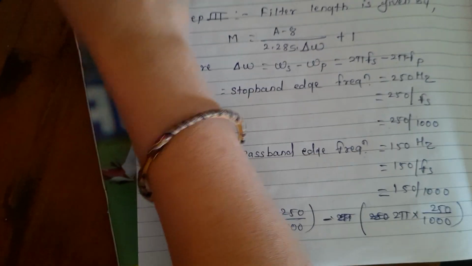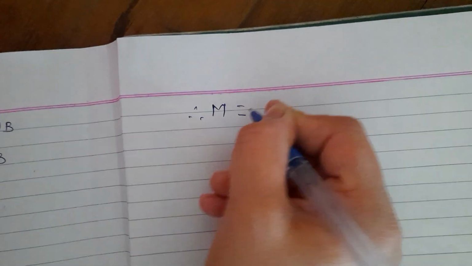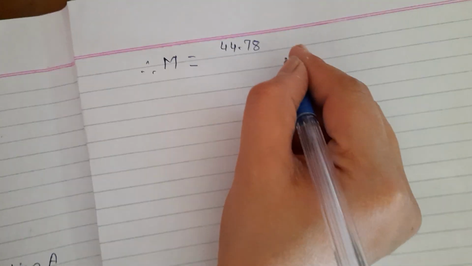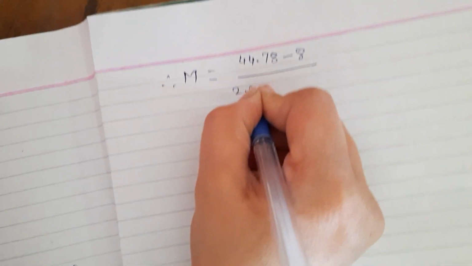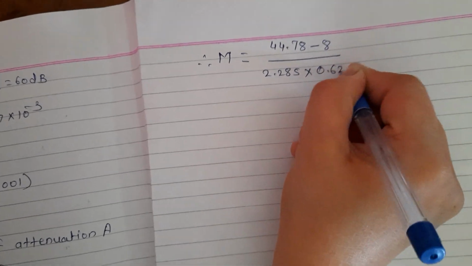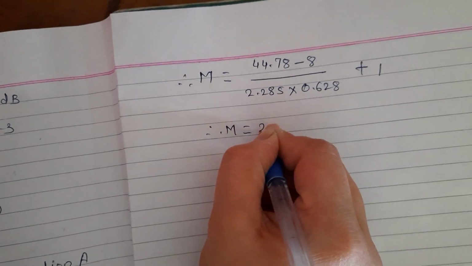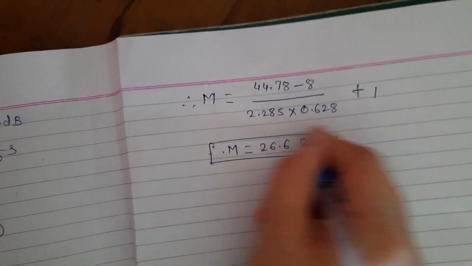Now we have the value of delta omega, so we can find the value of M. So M is equal to 44.78, which is the value of A, minus 8 divided by 2.285 into delta omega, which is 0.628, plus 1. Therefore M is equal to 26.6, which is nearly equal to 27.